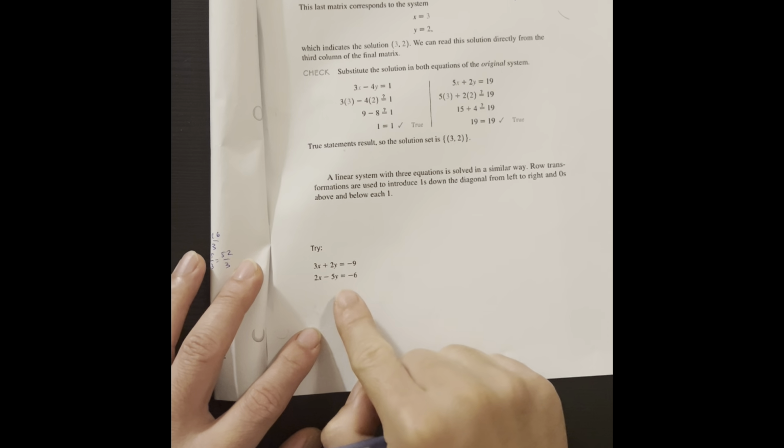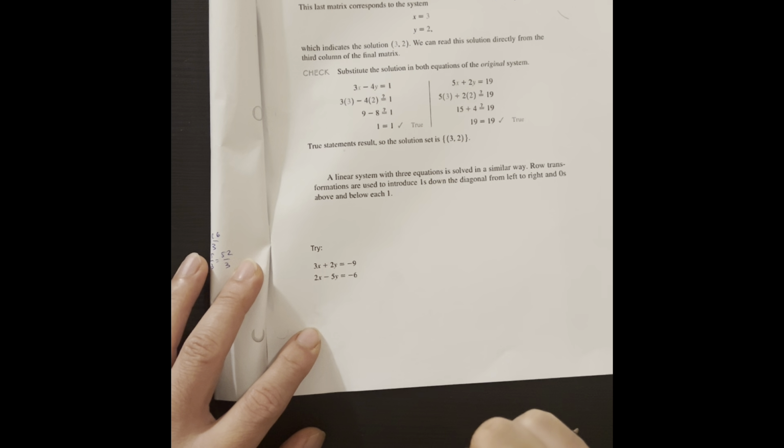Go ahead and try to solve this system using the Gauss-Jordan method, and here's the result.